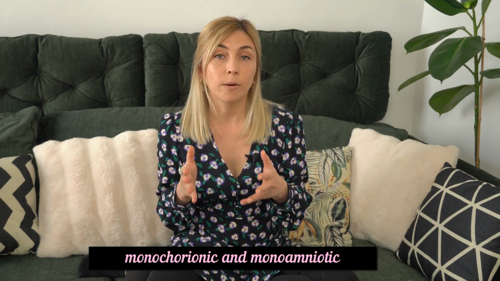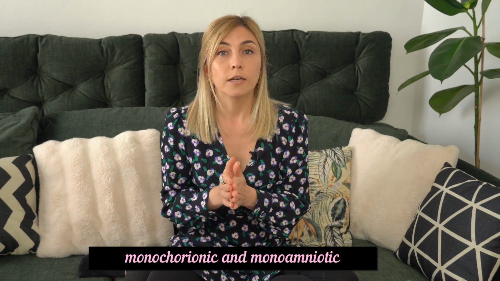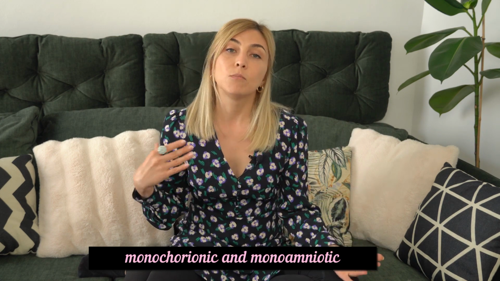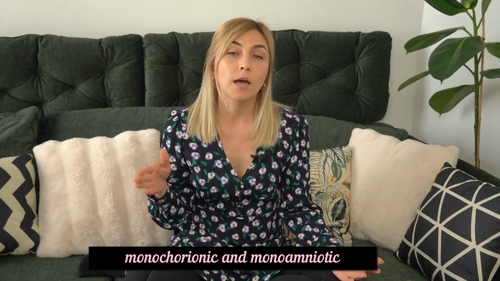Now, there are a few different scenarios for identical twin formations. The first one is monochorionic monoamniotic twins. Monochorionic means one placenta, and monoamniotic means one amniotic sac. So in this case, the fertilized egg splits very early, and the twins share both the same amniotic sac and the same placenta. This kind of pregnancy is very rare, but it has a higher risk of complications.